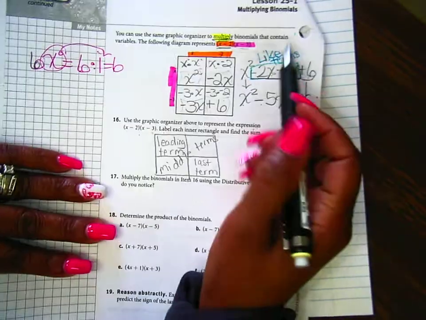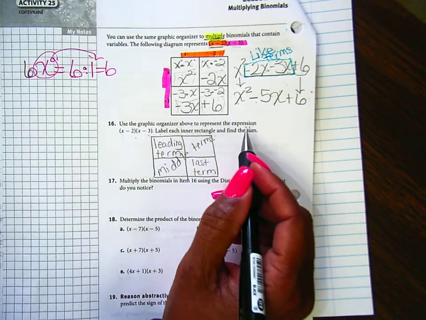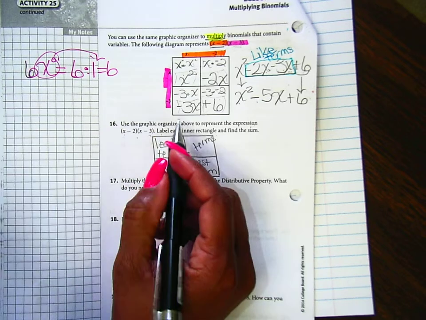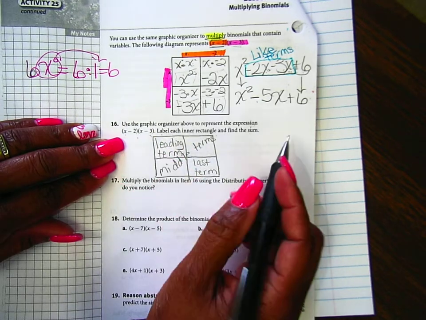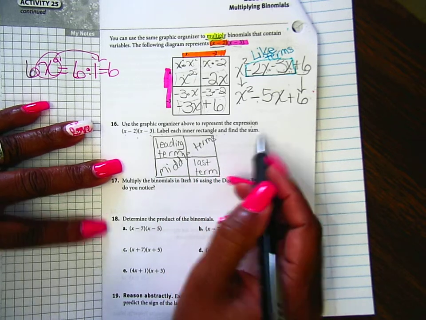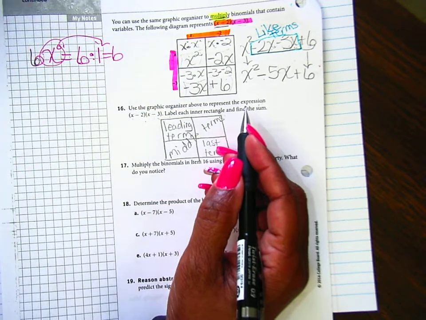Okay, we were at: use the graph organizer above to represent the expression x minus 2 times x minus 3, the two binomials. We're multiplying them, and we were to label each inner rectangle and find the sum. Which we've done here in the first video.